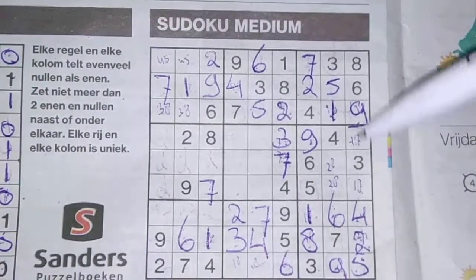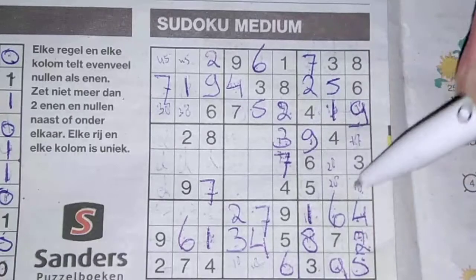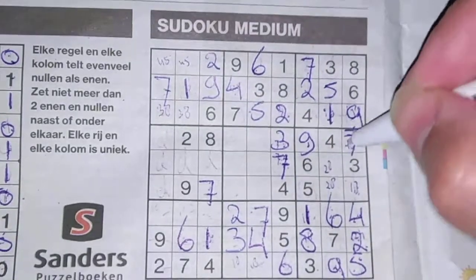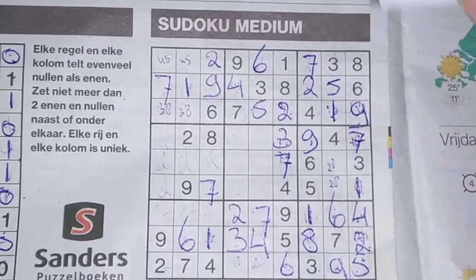These 2 numbers, 1 and 7. We have a 7 now, so no 7 there. 7 should be here, and the 1 goes there.